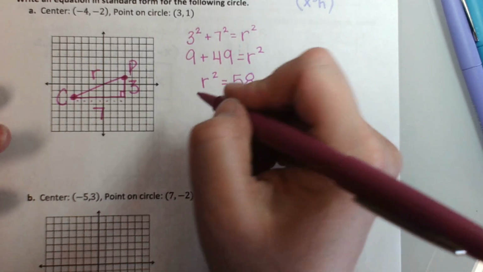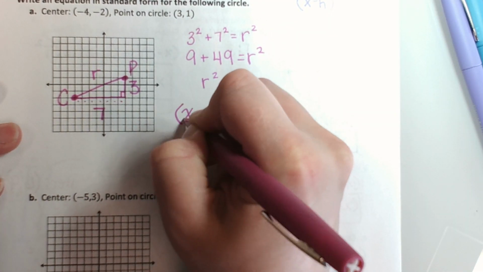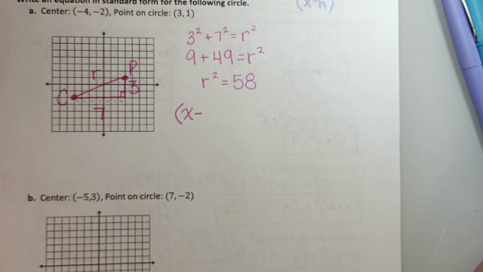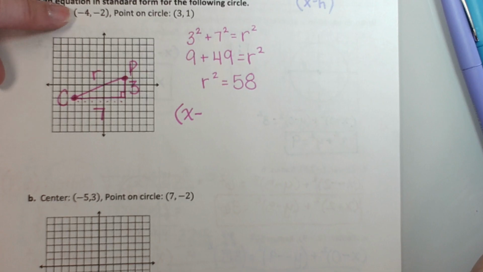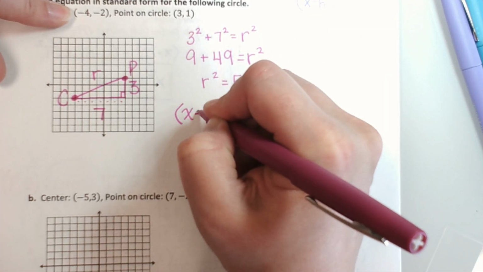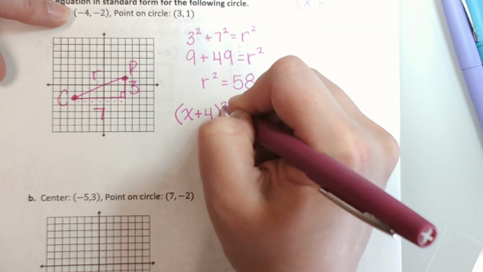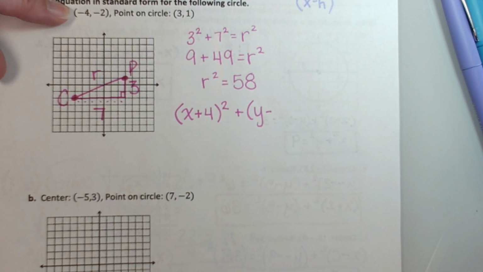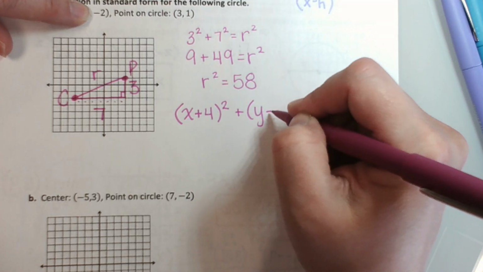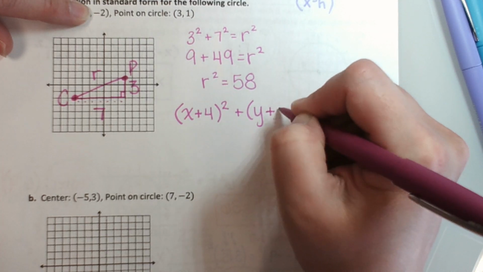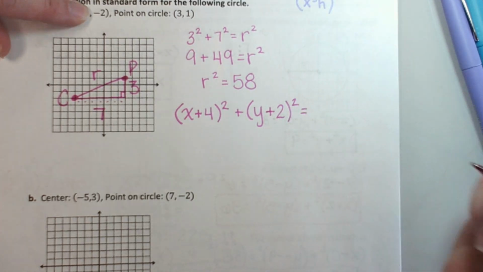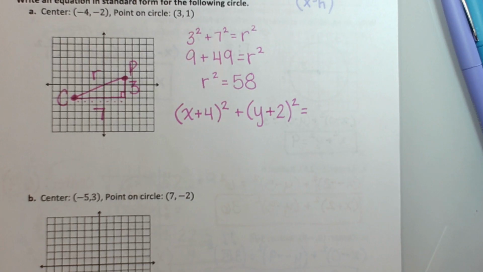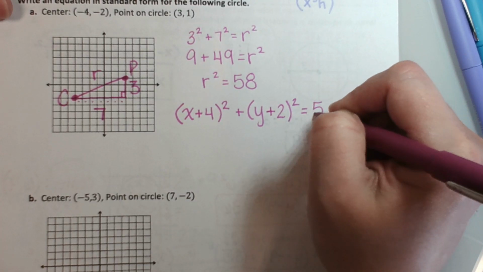The equation says x minus, now be careful, make sure you're using the center, -4. Minus -4 will turn into a plus 4 if you want to jump to that, squared, plus y minus -2, and then minus a negative becomes a plus 2, quantity squared equals R squared, 58.